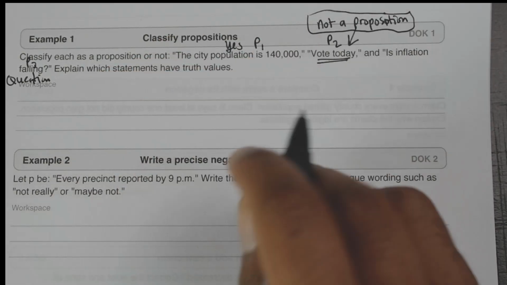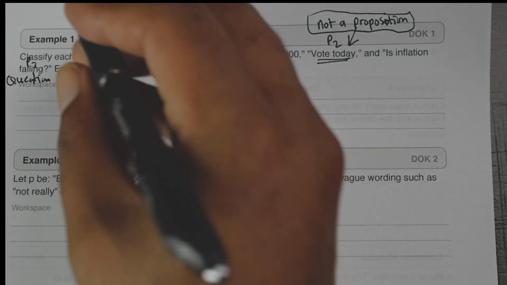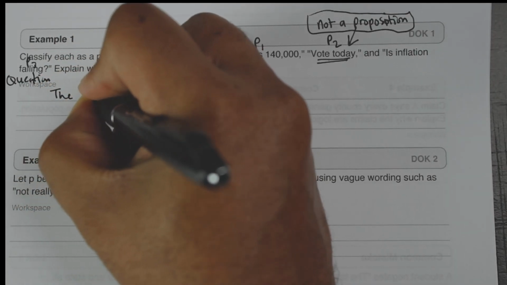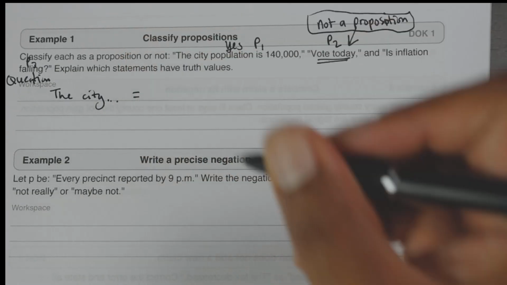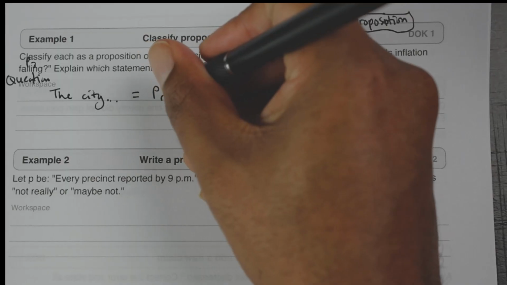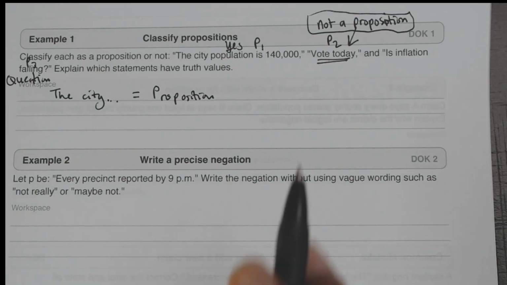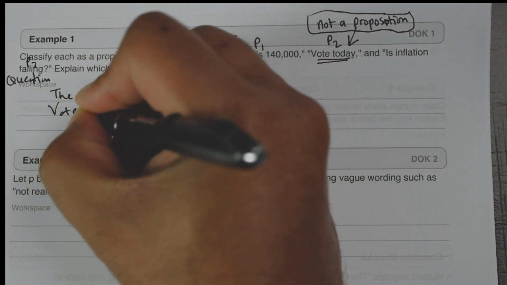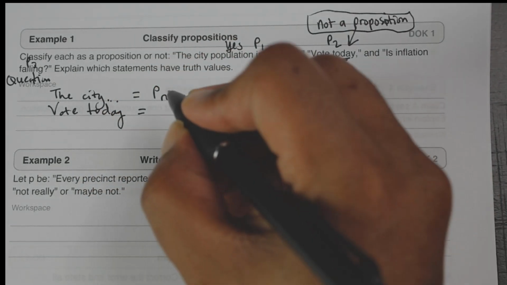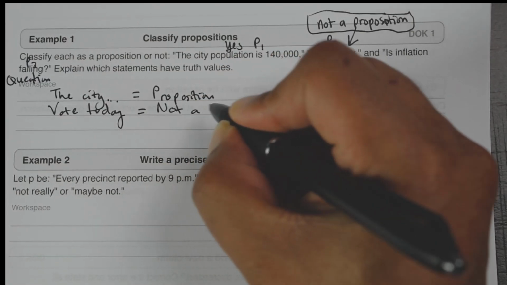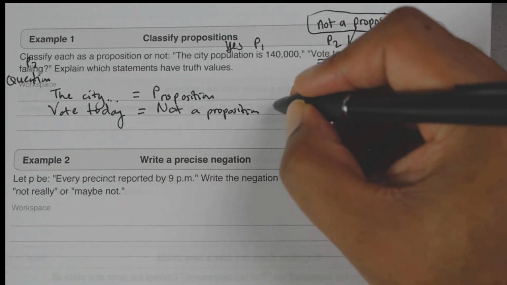Okay. So we'll say the first line, the city population, is a proposition. And then vote today is not a proposition, it's a command.